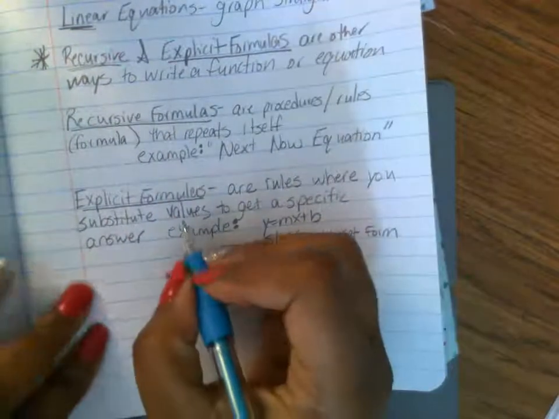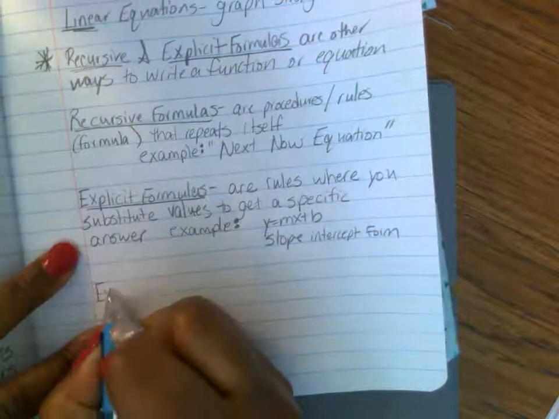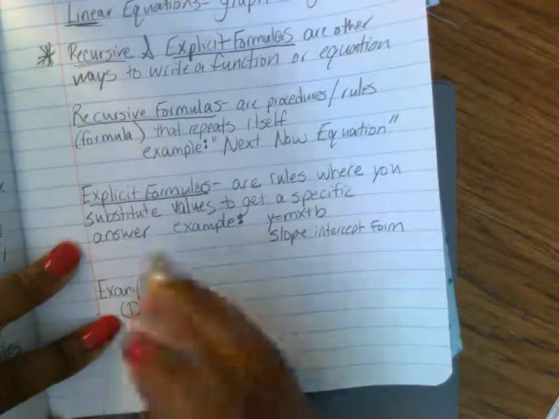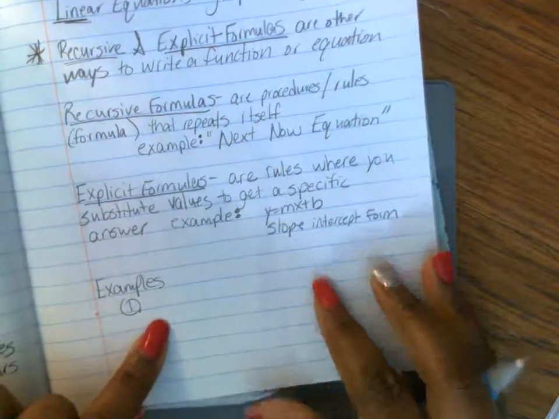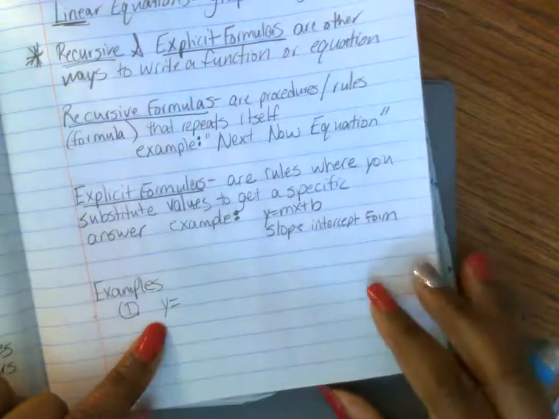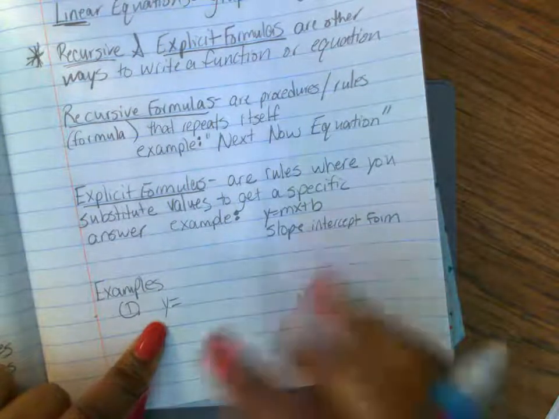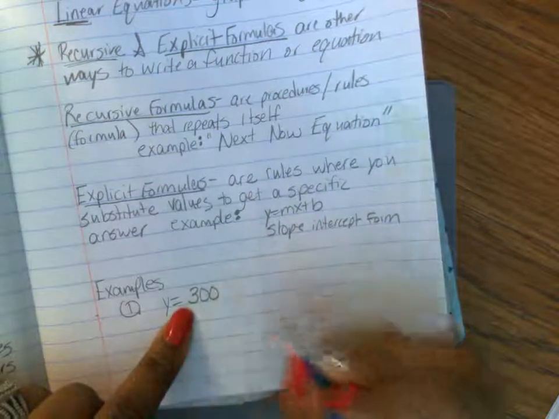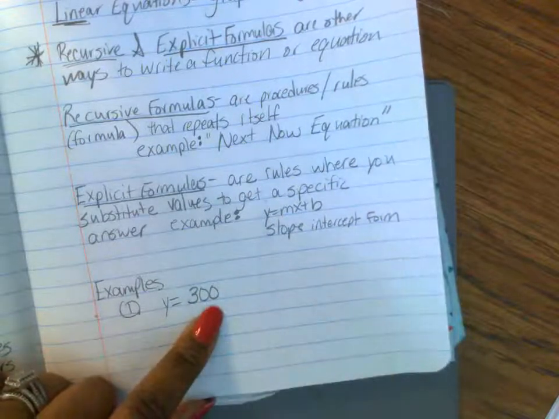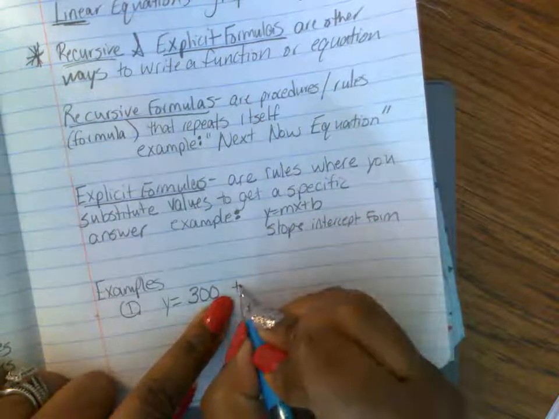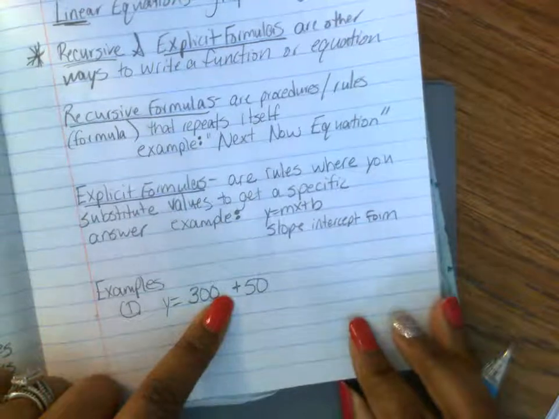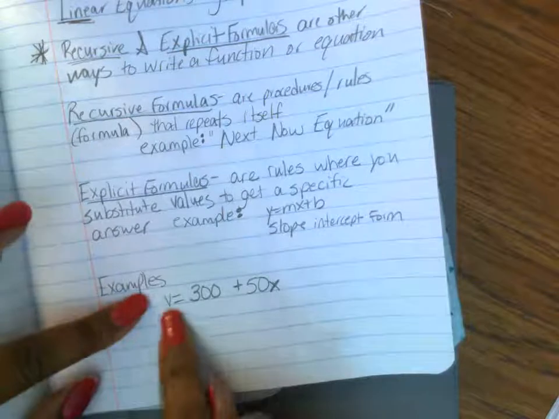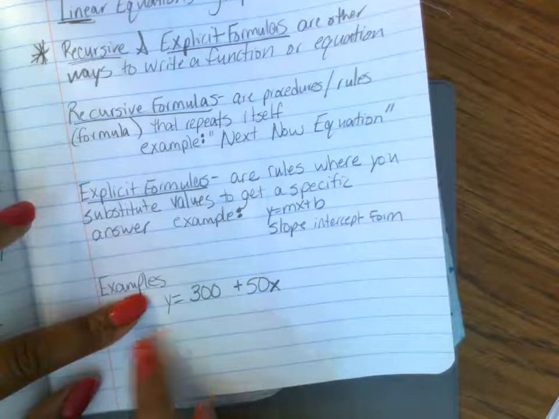Okay, so now let's do some examples. First example, let's suppose that we have y, which is equal to the total amount of money in your bank account. You open the account with $300. So this is your starting amount. And you decide to add $50 a month. Okay. So again, y is going to be the total amount of money that's in your account.